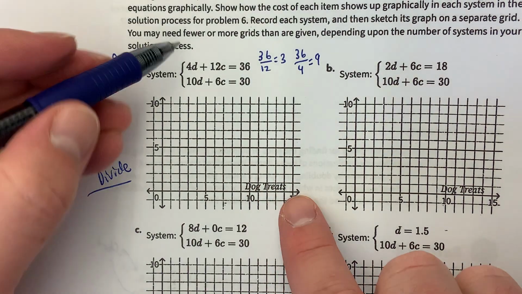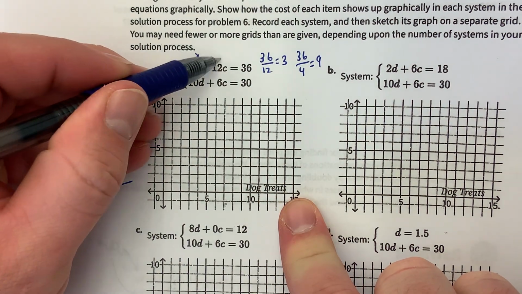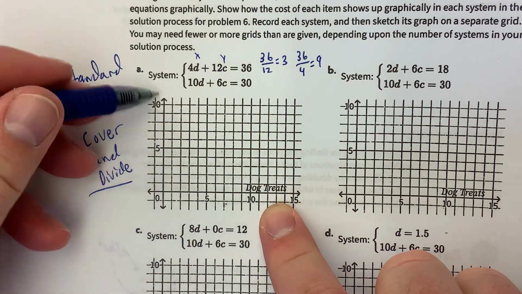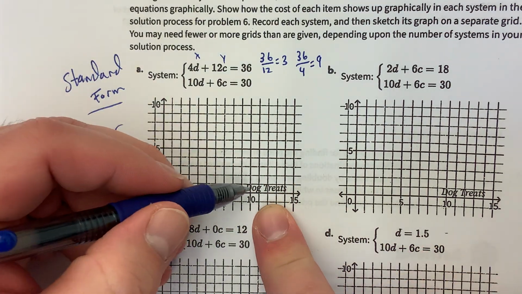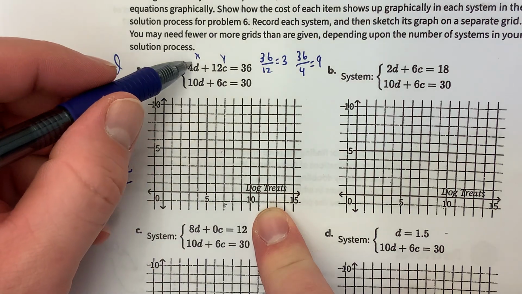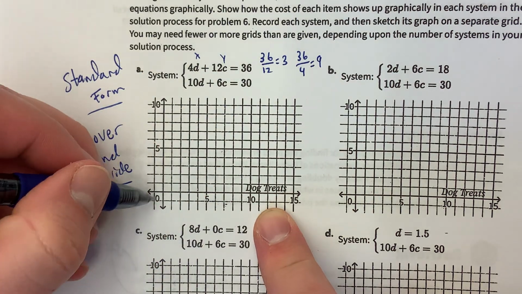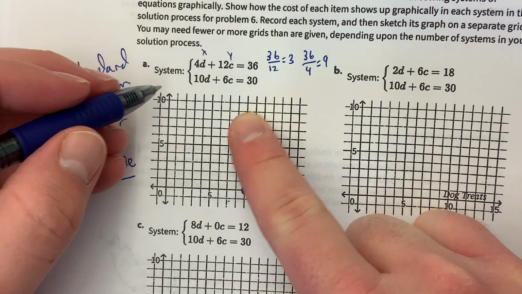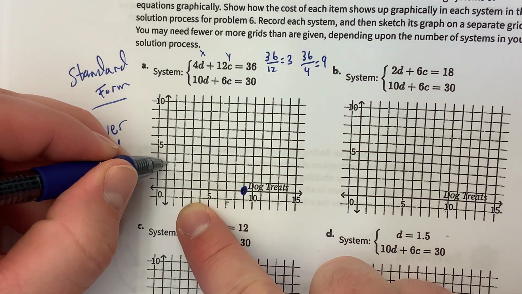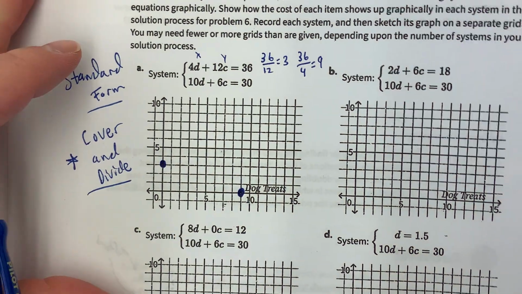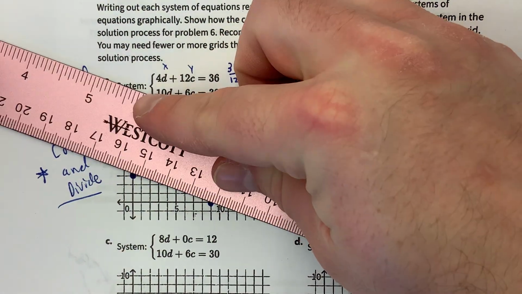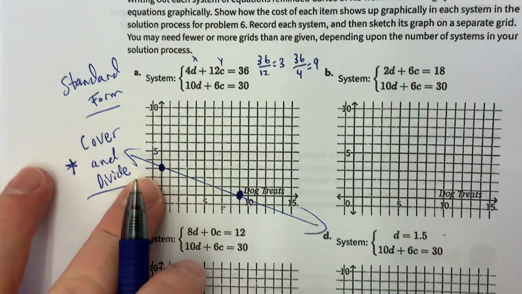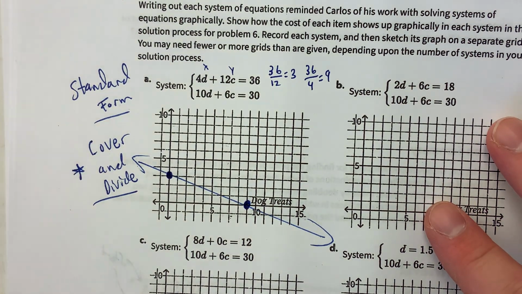So where do we plot these? We'll treat this like X, right? Treat this like Y. The X is right here, dog treats, right? And then the cat, right? So it looks like the 9 is the X, so we'll put a dot at 9. And it looks like the 3 is the Y, so we'll come over here at 3. And that one's done, and we graph that. So cover, divide, plot, graph.